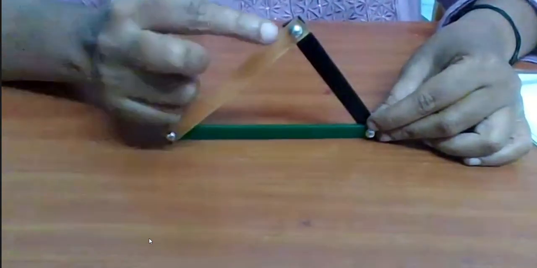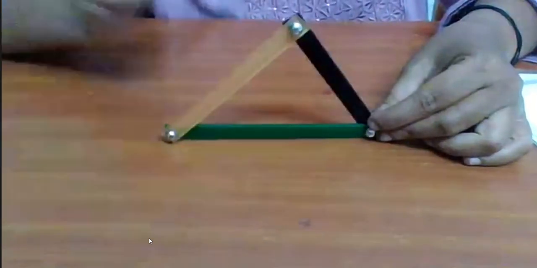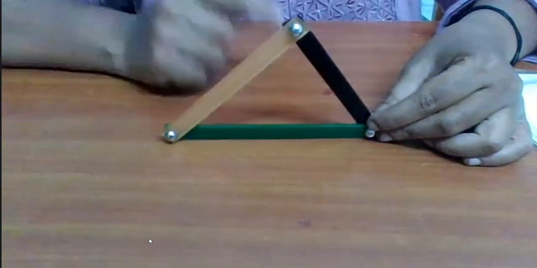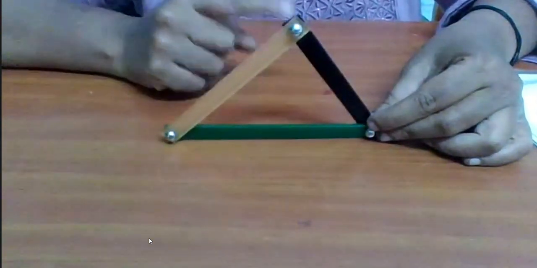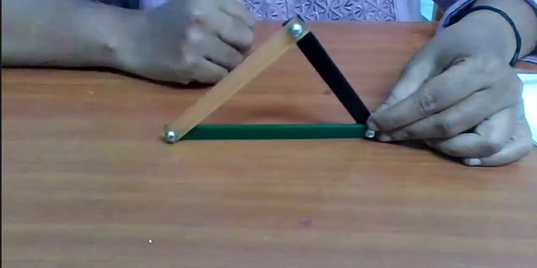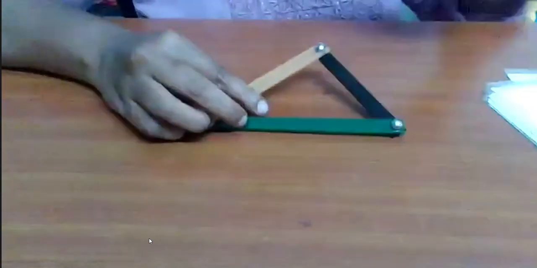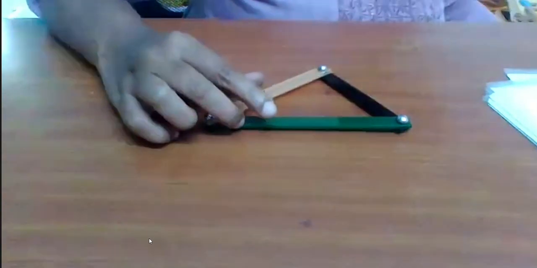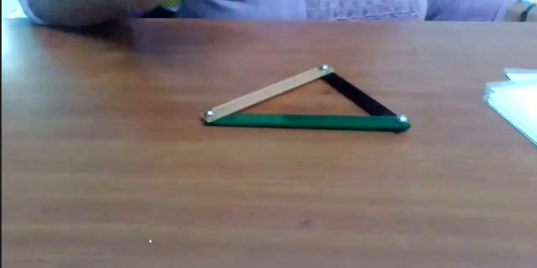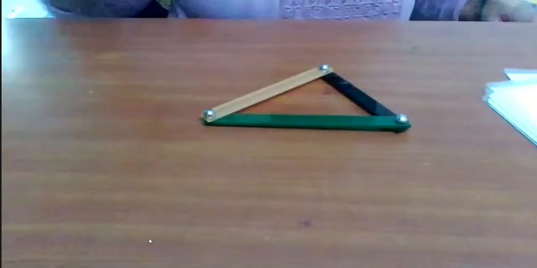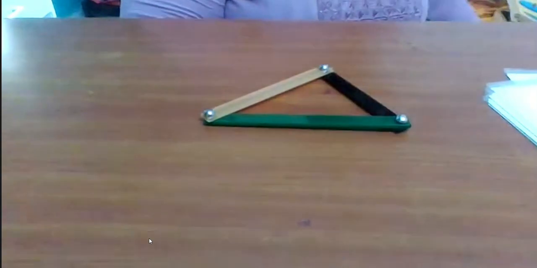Okay. So you said the sides are not equal, right? So when the sides are not equal, we call it non-equilateral. They are not equal, basically. So you can now tell the etymology.